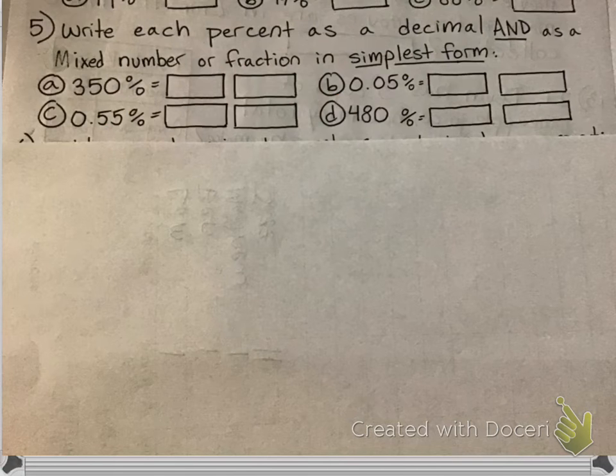So you're going to write each percent as a decimal and as a mixed number or fraction in simplest form. A decimal or a mixed number or fraction. I'm going to give you a hint. When we have a percent over 300, or over 100 I mean, we know that our initial thing is going to be 3 point something, and it's going to be 3 and some fraction.